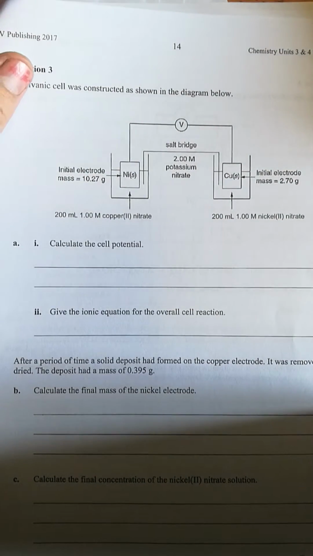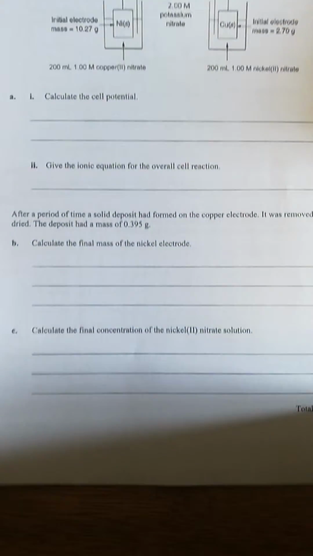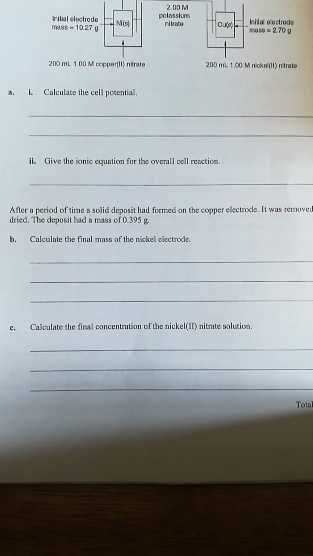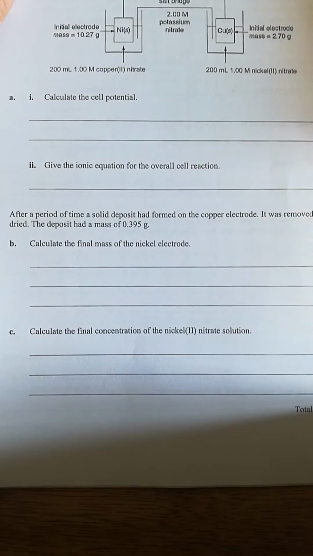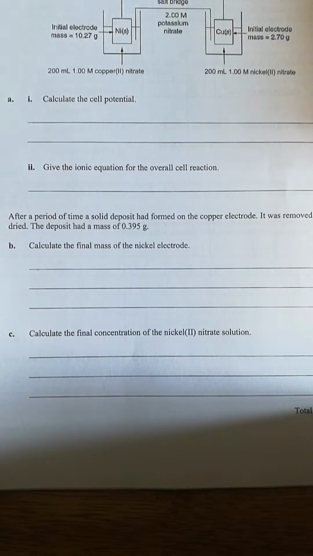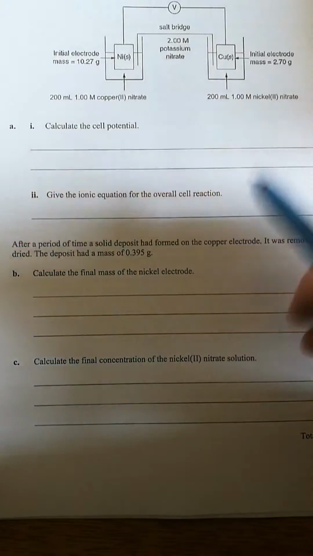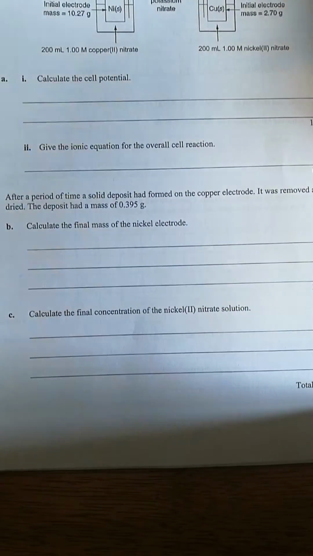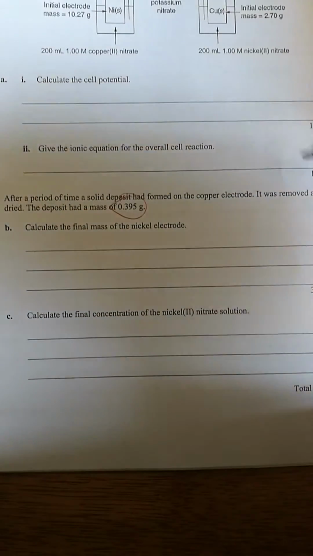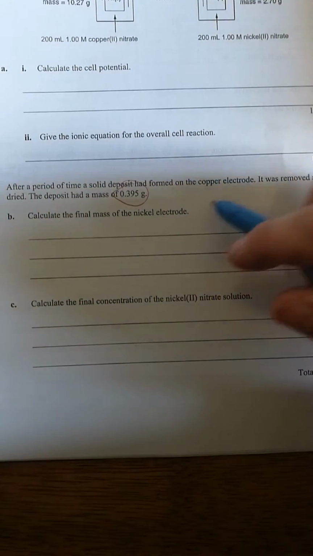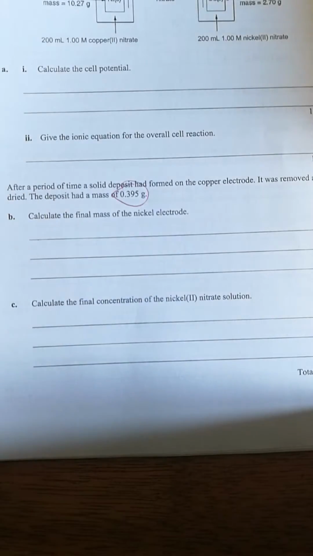Anyway, I'm going to go through a couple of these exam questions with you. First of all, 3C. In order to do 3C, we kind of have to know 3B, so I'll work that out for you now. After a period of time, solid copper had formed and it was removed. The dried mass had 0.395 grams, and that was just the deposit.